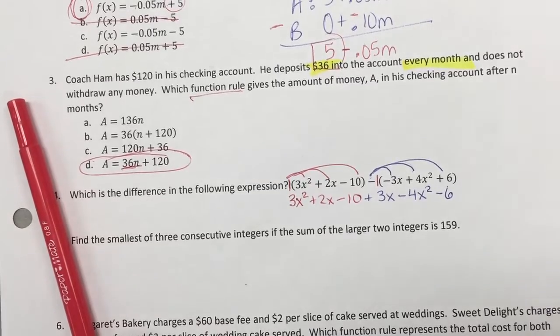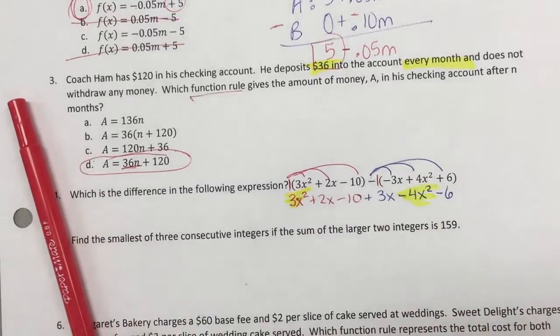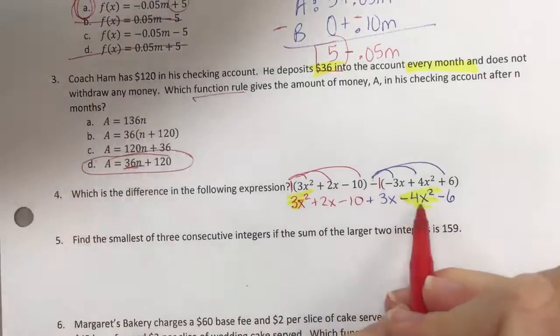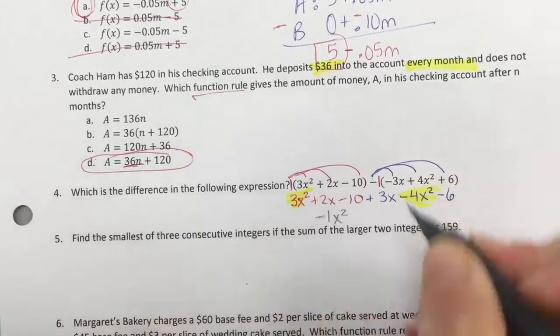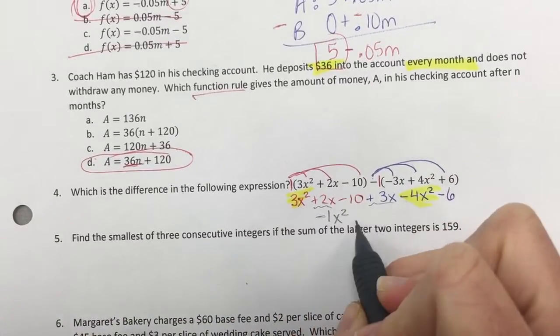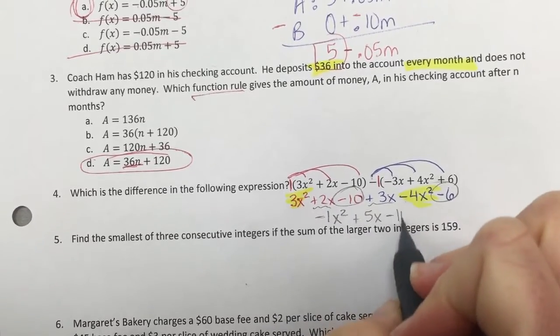All right, and then I have to combine like terms. 3x squared goes with negative 4x squared. 3 minus 4 is negative 1. Then 2x plus 3x is 5x. And negative 10 minus 6 is negative 16.